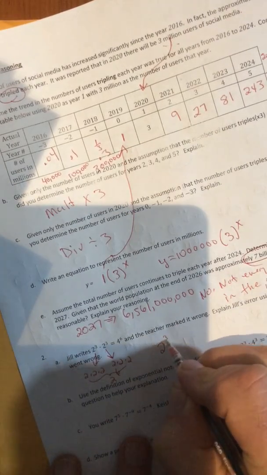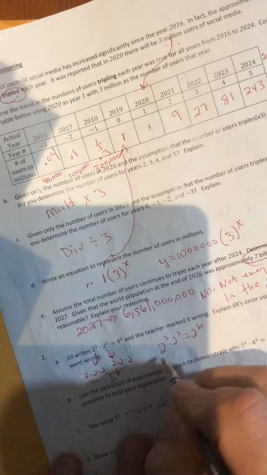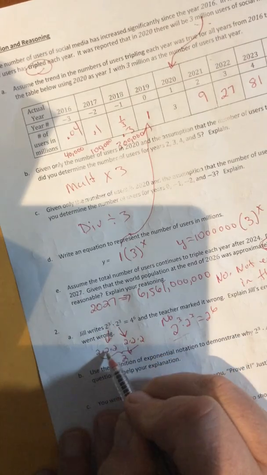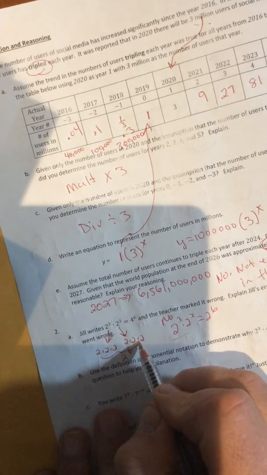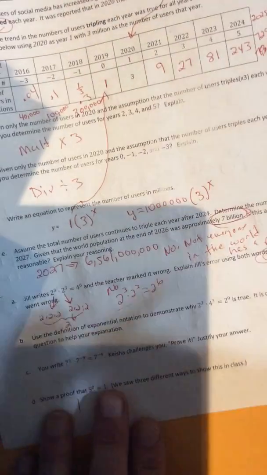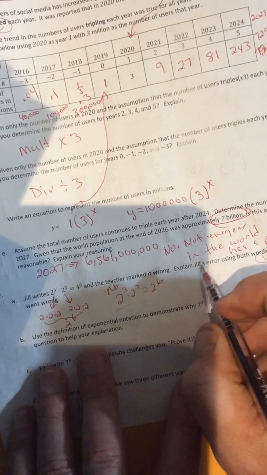Some people said 2 to the third times 2 to the third equals 2 to the 6th. Okay, that's not explaining anything. That's just showing me the rule. The explanation is this means a bunch of 2s, this means a bunch of 2s, and the answer is a bunch of 2s. So there's the picture, and explain Jill's error.